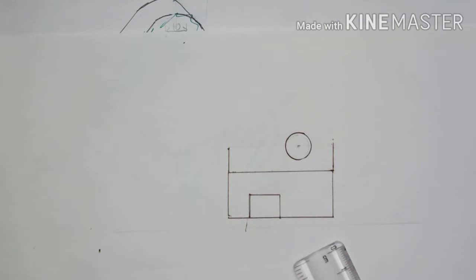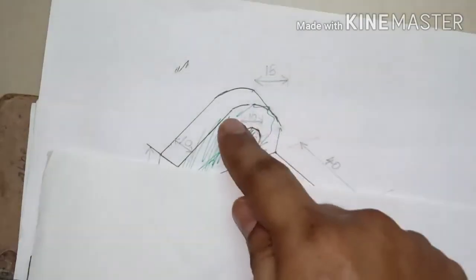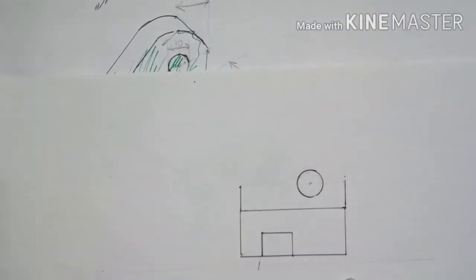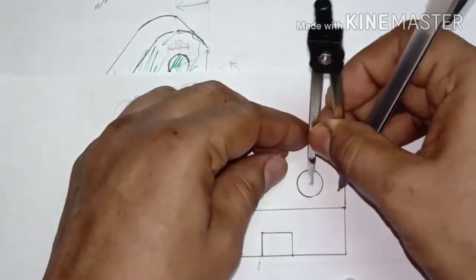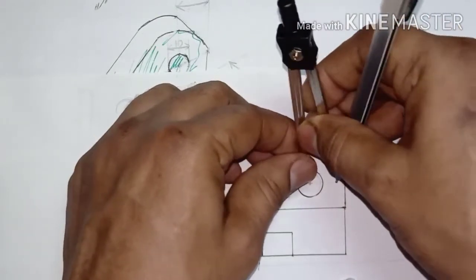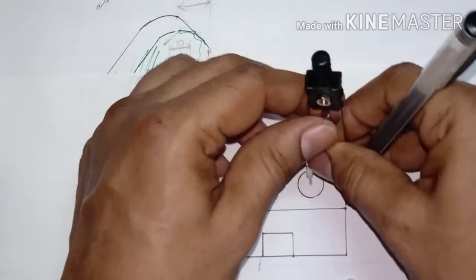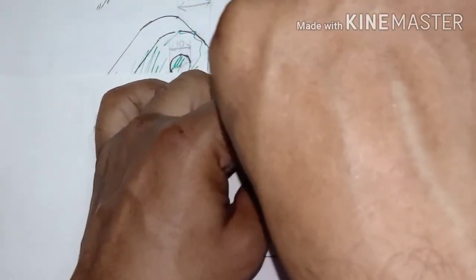Okay, this is the circle. Now we have to draw another arc, which is like this one. We have to draw this one arc, which has the same center point, with a distance of 15 mm here. Okay, draw a small arc.